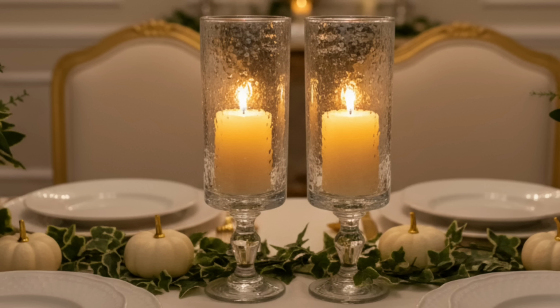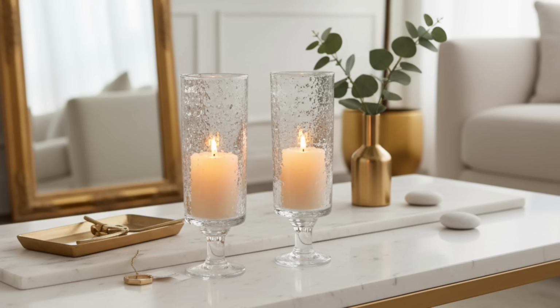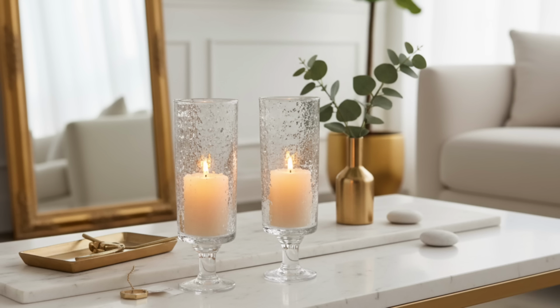I would never ever believe in a million years that all of these elements came from Dollar Tree, down to the little white pumpkins that they have. And if you didn't want it for a tablescape, if you just wanted it for a coffee table, look how beautiful it looks on a coffee table. And look at that gold tray back there. I've seen that gold tray at Dollar Tree for a good $1.50. So the whole thing is Dollar Tree centric.